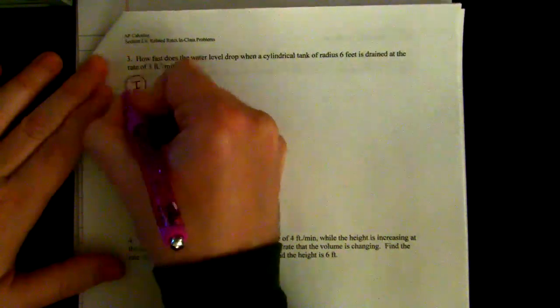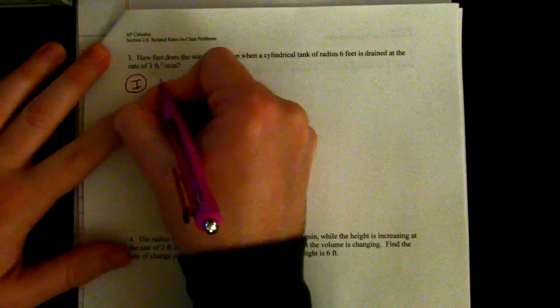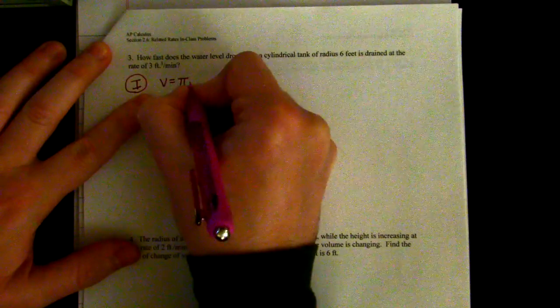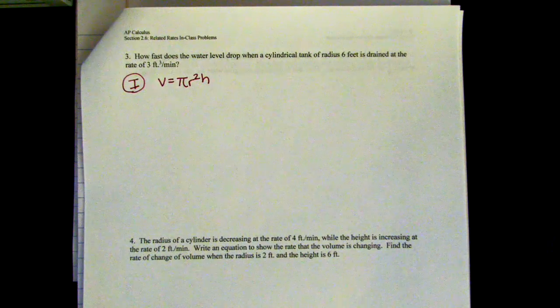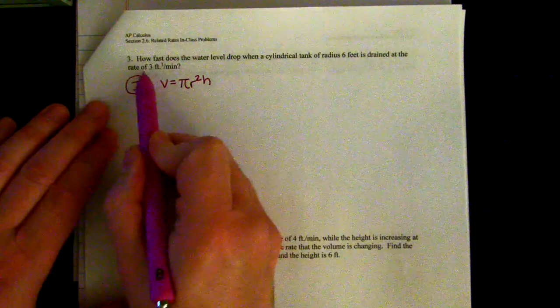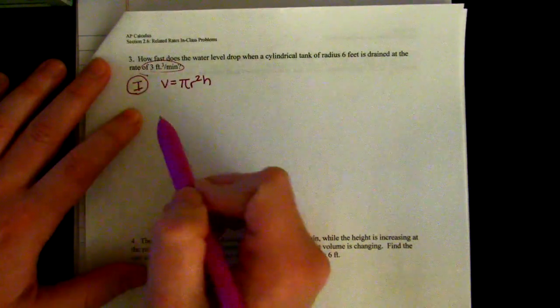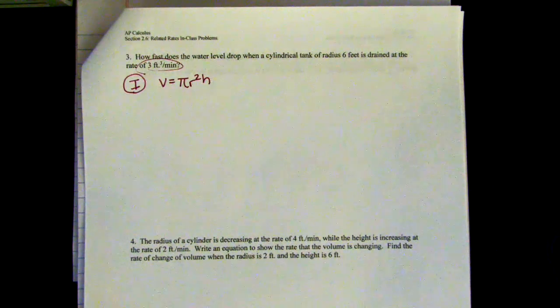Okay, first of all, we need the formula for the volume of a cylinder. V equals pi r squared times h. Now, water is drained at a rate of 3 cubic feet per minute. First question for you. What is that going to be? dV/dt, the rate of change of the volume, dr/dt, the rate of change of the radius, or dh/dt, the rate of change of the height?